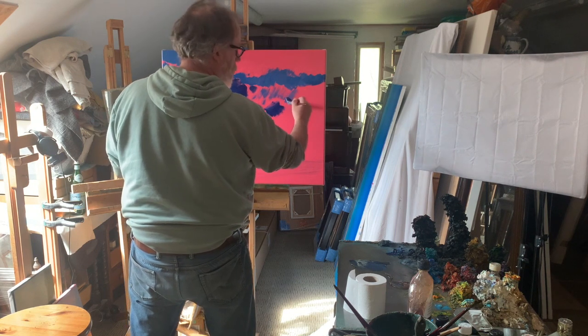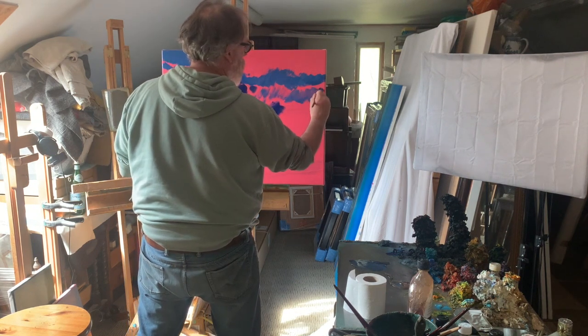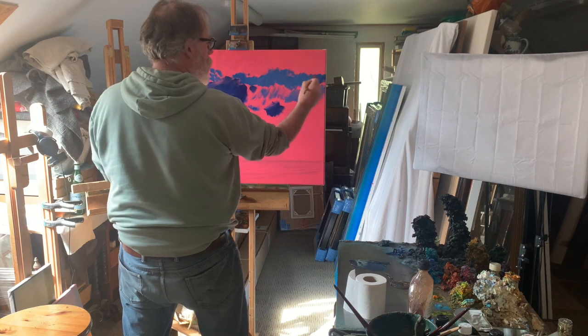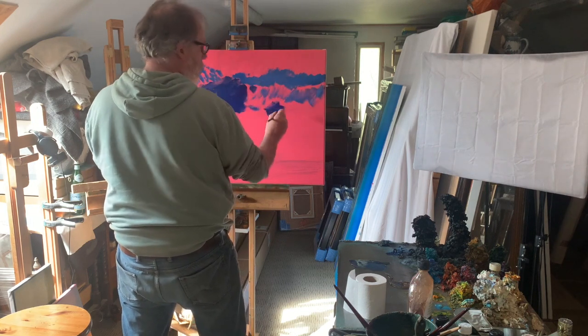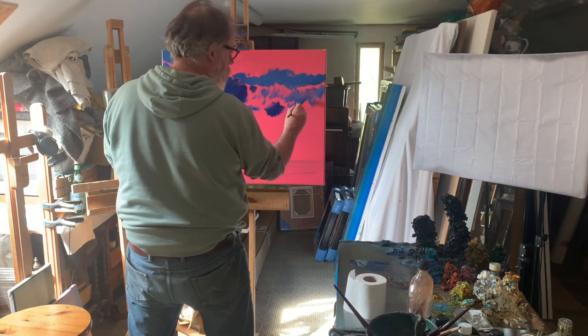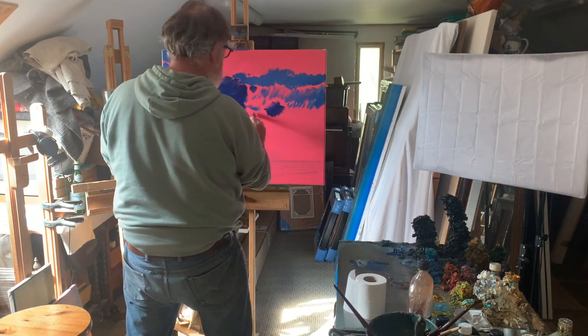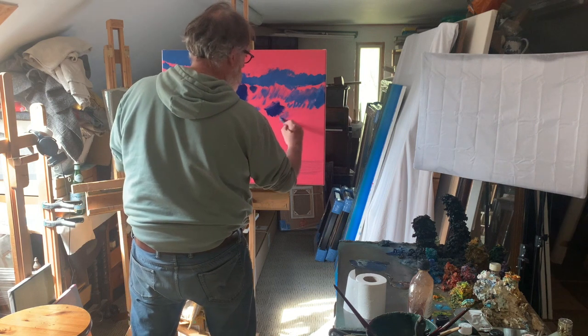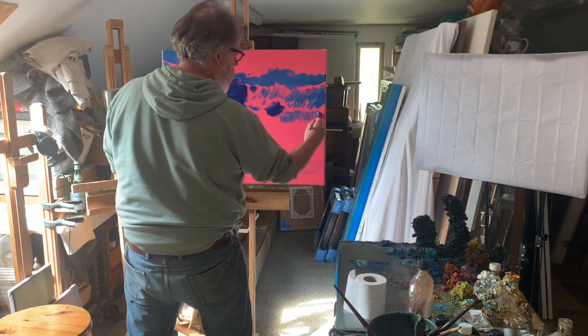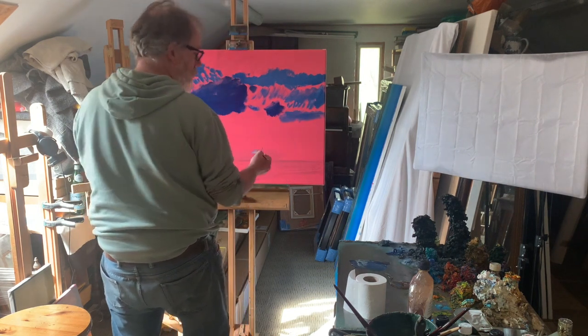Obviously it's quite a wet paint that I'm using. This is a mix of King's Blue, pink, Prussian Blue, and a liquid to create a bit more flow into the paint.